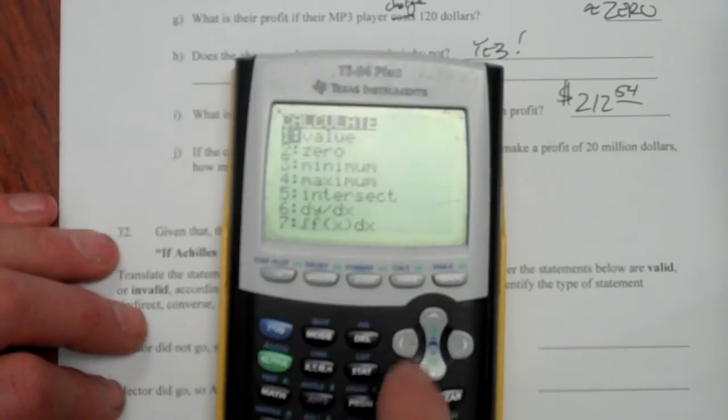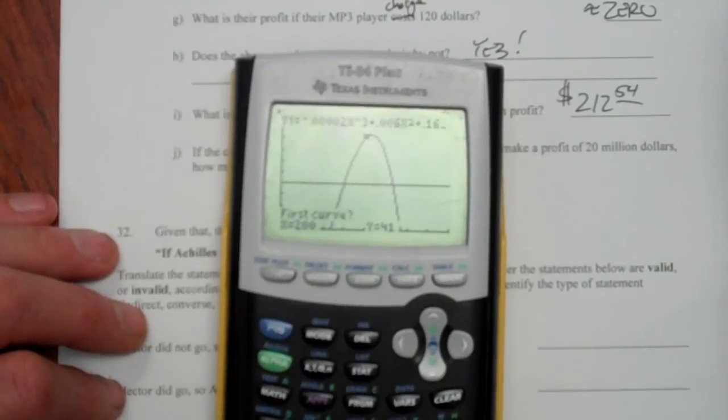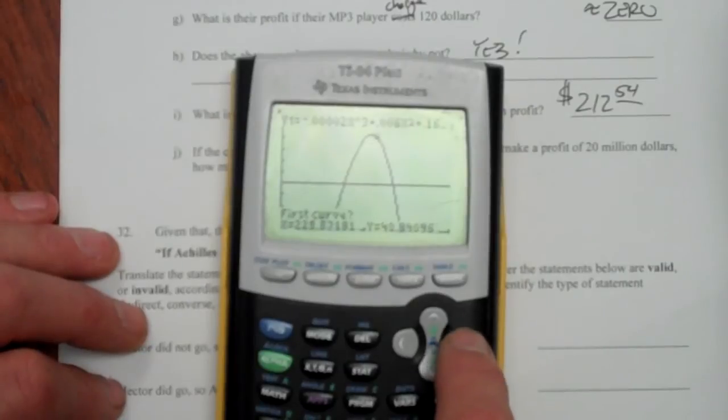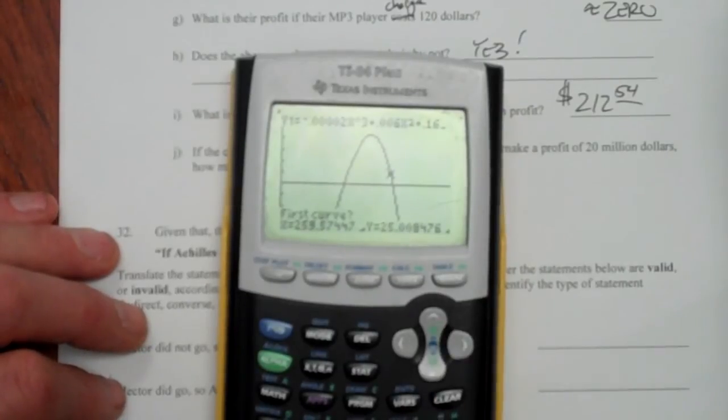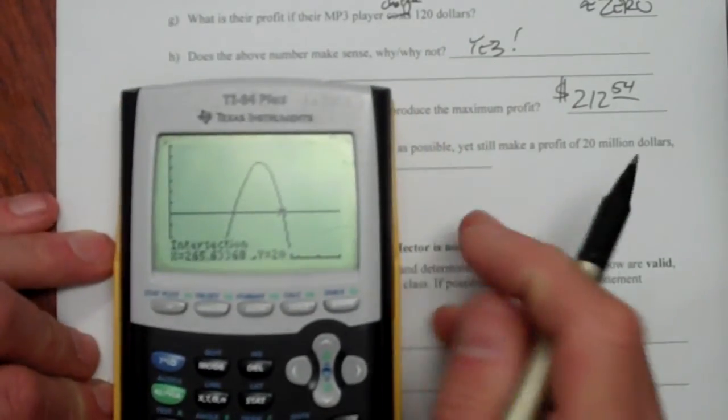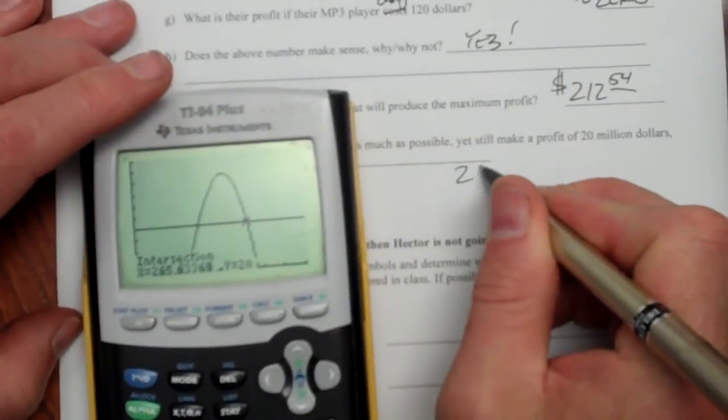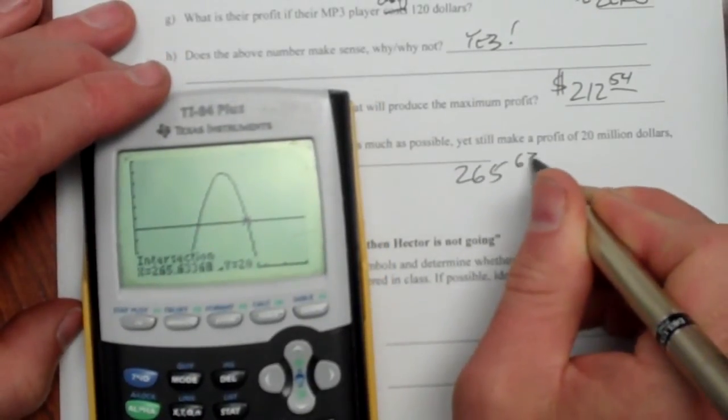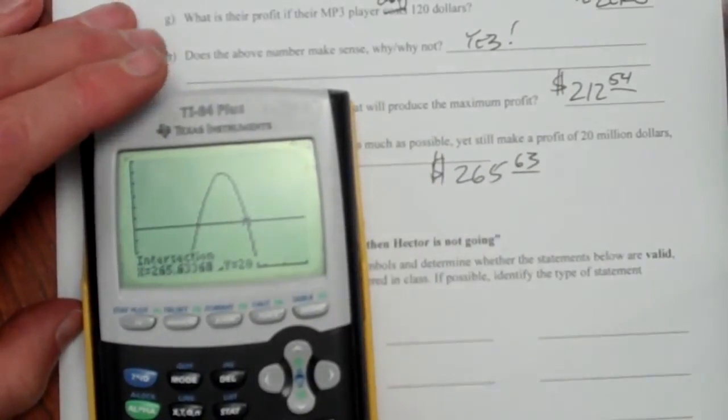I'll do second calc and I'll do intersect with number 5. And I'm going to get it close to that side so it chooses the better of the two intersection points. And I hit enter 3 times and it tells me at $265.63. So $265.63 is that one. Alright?